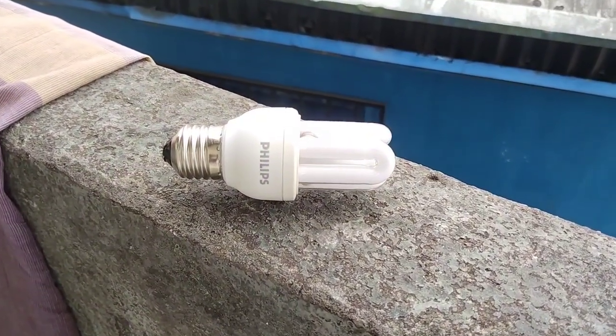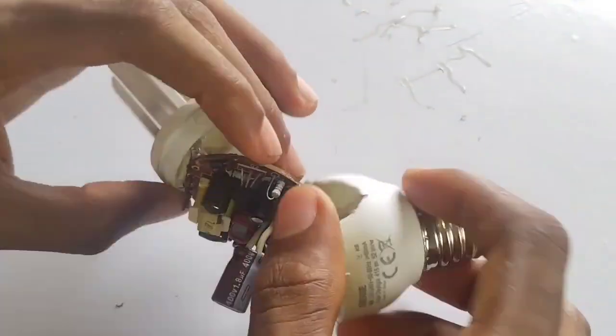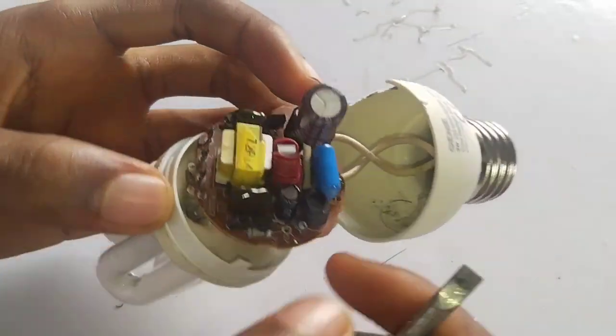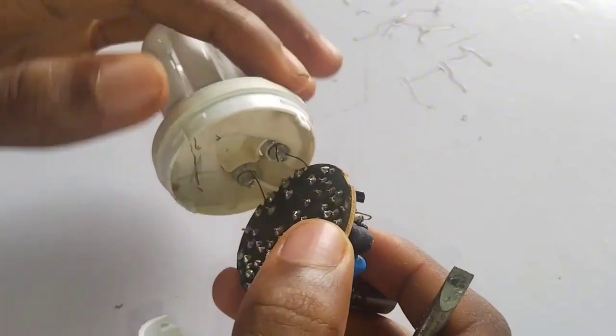Okay, we really need to open up the CFL bulb so that we can explain it much better. Let's open up. So we finally opened it up, with a small crack right here. It was really tight, so I had to break it in that place to open it up successfully. But here, finally, we didn't break the tube, so good, kudos to that.